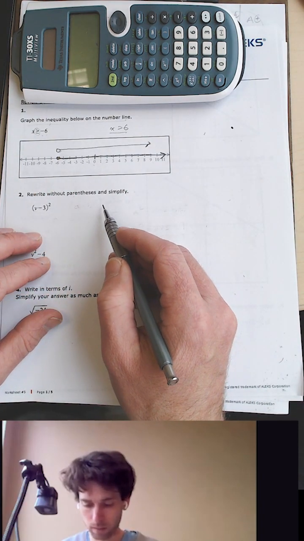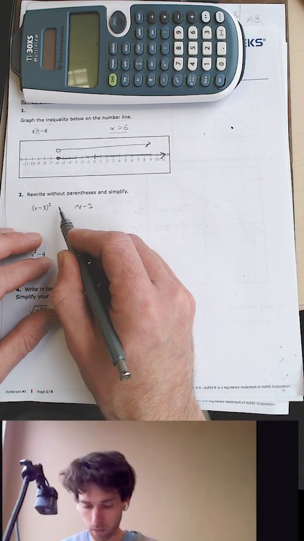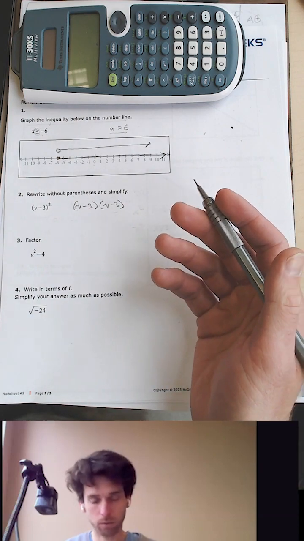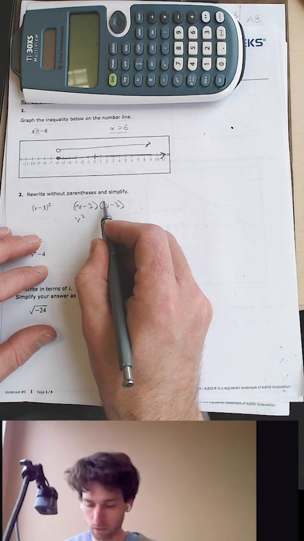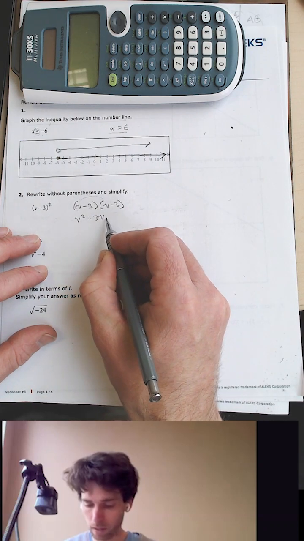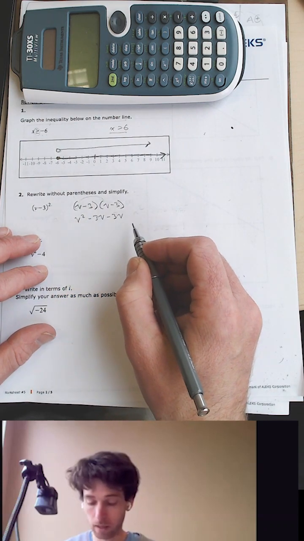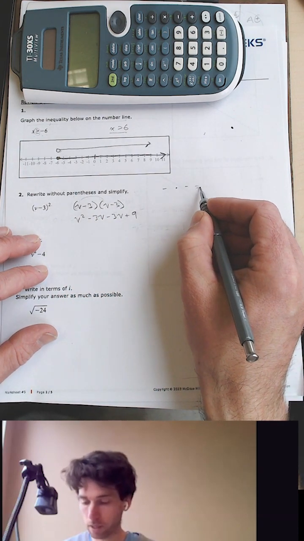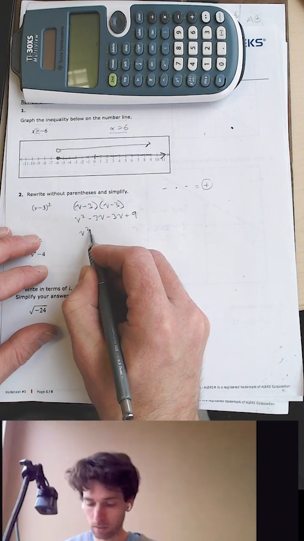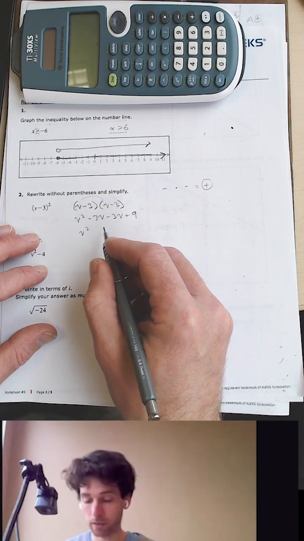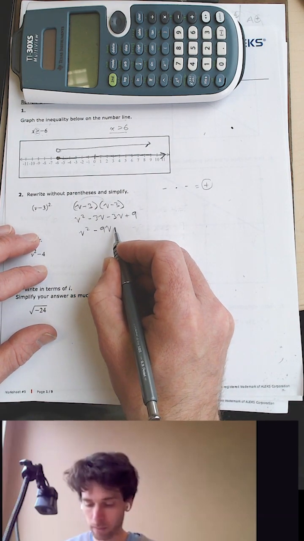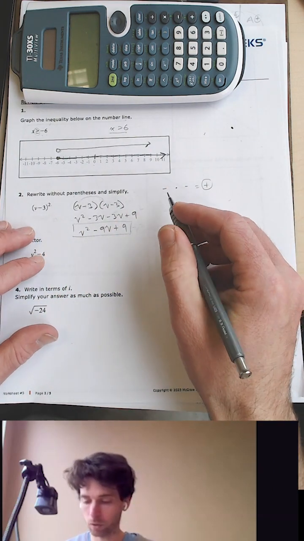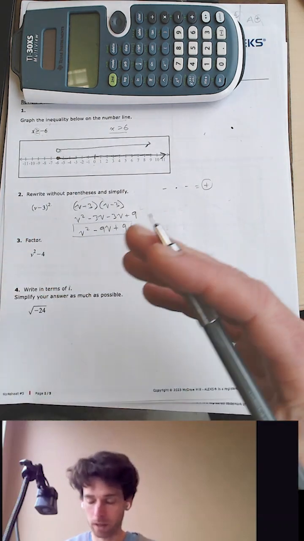Okay, rewrite the parentheses and simplify. So if we rewrite this, when it's squared, we're just multiplying it by itself. And then if we simplify, we can use the FOIL method and have first v squared, outside minus 3v, inside minus 3v, and last, which is 9. -3 times a -3, negative times a negative is equal to a positive. So this ends up being v squared, negative plus a negative is a negative, right? So negative 9v plus 9. And that's the solution.